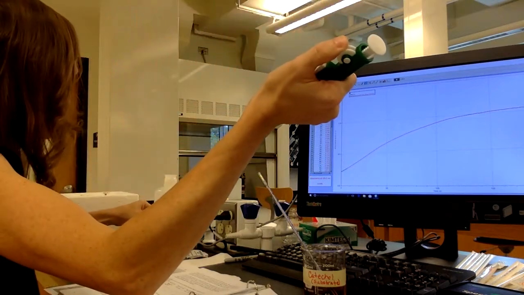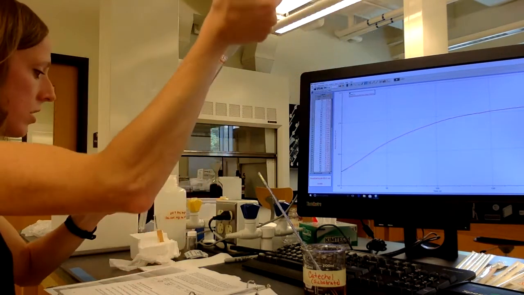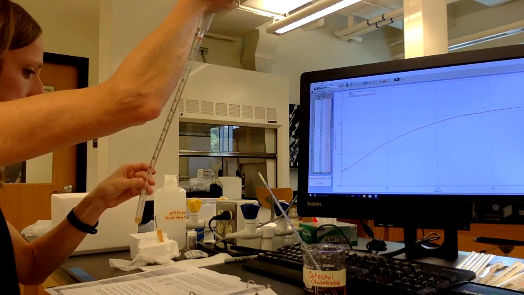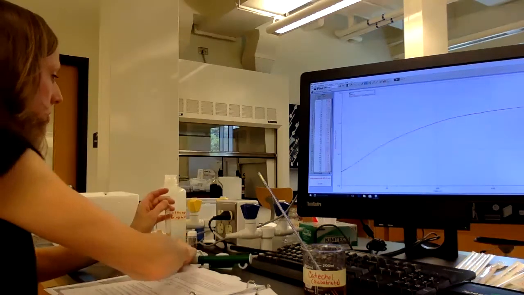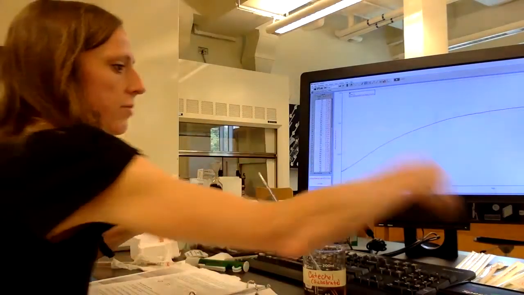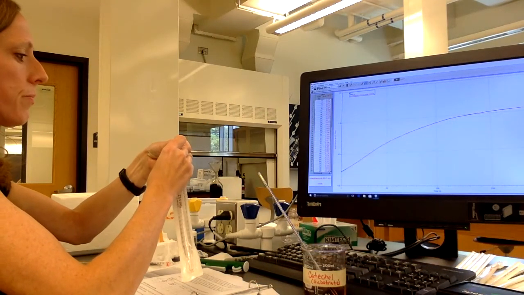And I am going to mix it with 1 milliliter of phosphate buffer. I have to be careful to change tips here so I don't contaminate things.